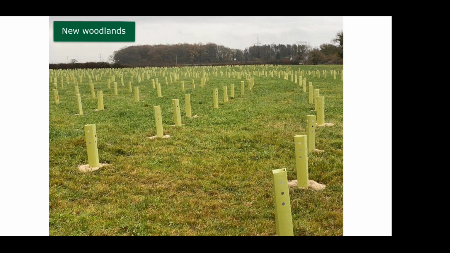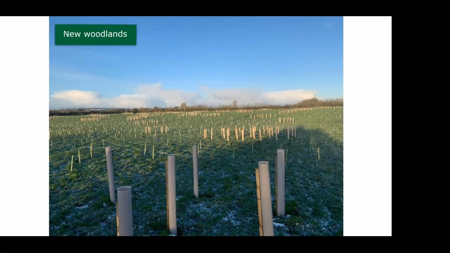They don't last long enough to actually establish the trees. And the next picture is one of our woodlands from this winter. Again, these are a different design, but also using different products. So we've got some starch spirals, some non-plastic tubes in there and some plastic. So we've gone for 50% plastic, 50% biodegradable, because we know plastic is very reliable and it can be recycled, but we want to trial and test some of these non-plastic products.